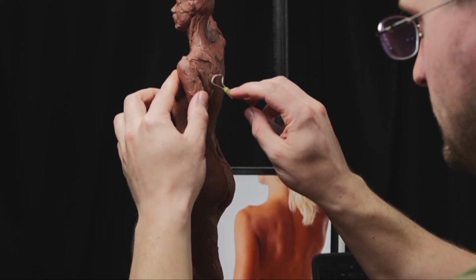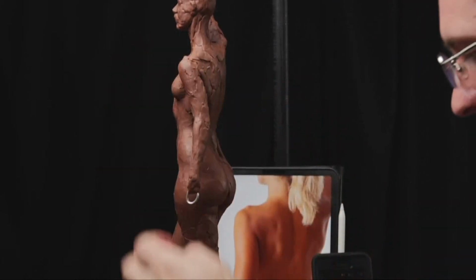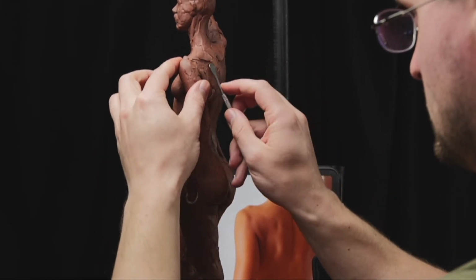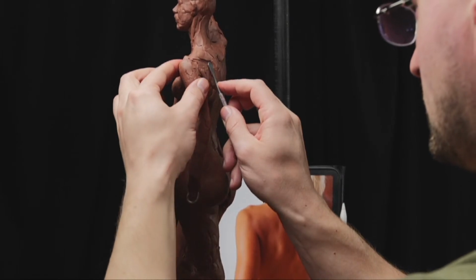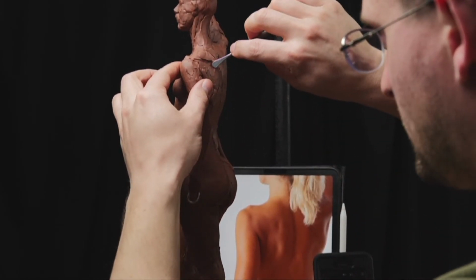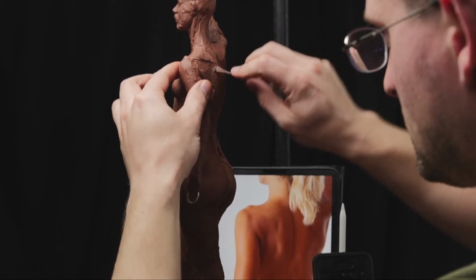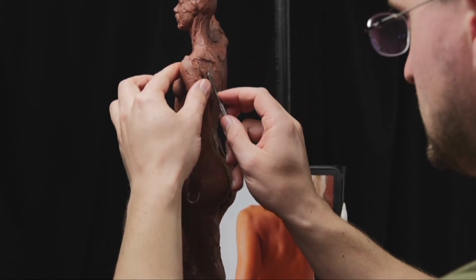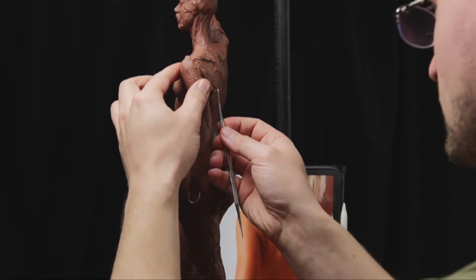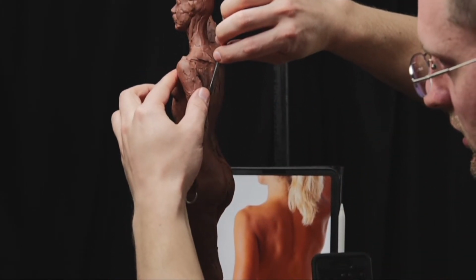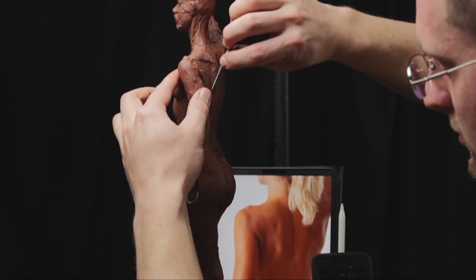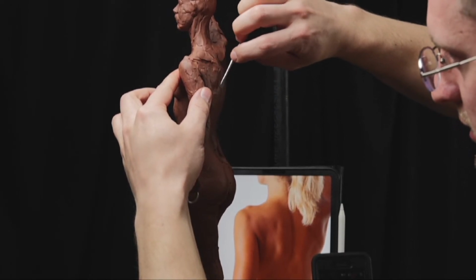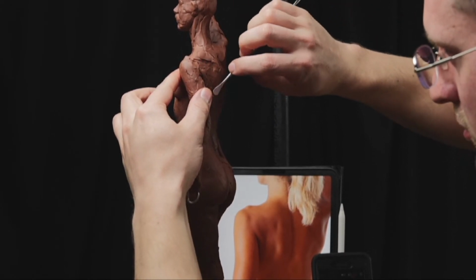So I'm just going to, let's actually use this. It's hard right here, and I'm just going to press down, try to get an idea of that hard transition, and then it softens towards the middle, and then there's another somewhat hard transition here under that mass, or under the scapula.